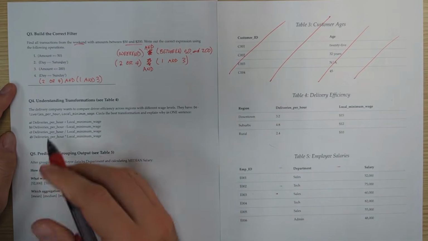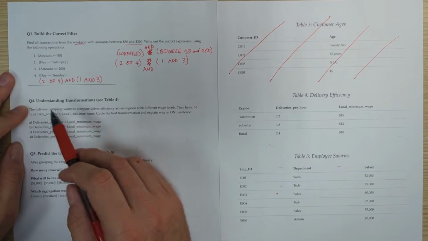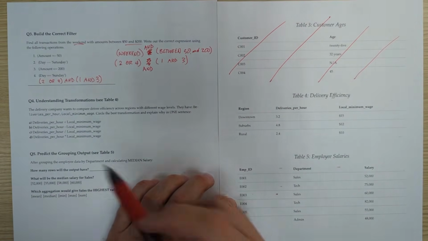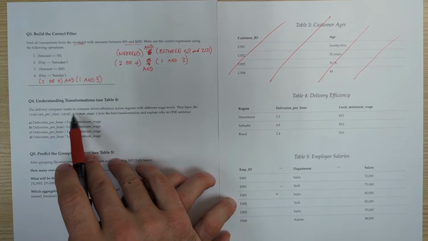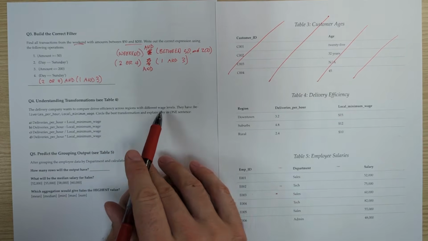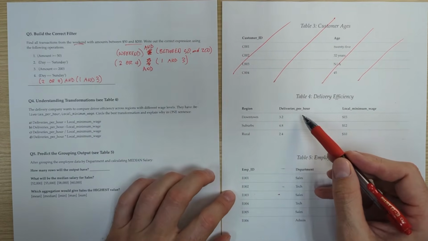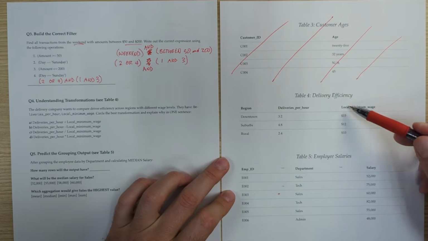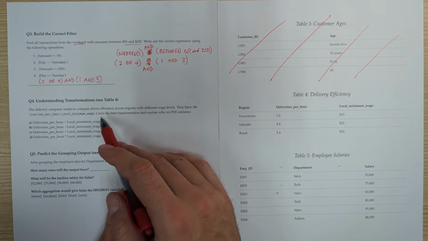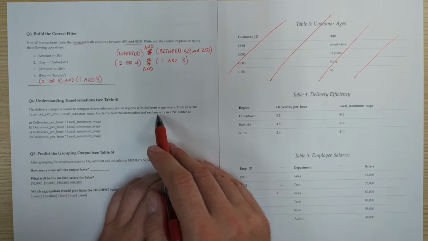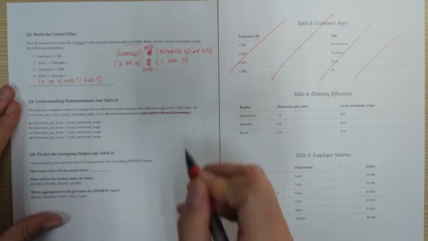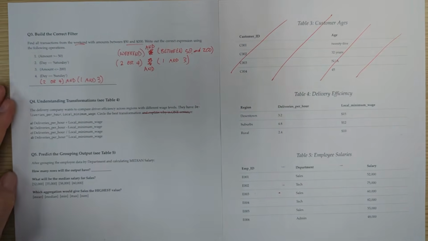Okay, so question 4, understanding transformation. We're going to look at this table, delivery efficiency. The delivery company wants to compare driver efficiency across regions with different wage levels. So here we have region, deliveries per hour, and then local minimum wage. What we want to do is circle the best transformation and explain why in one sentence. I took this part out. All we're trying to do is circle the best transformation.